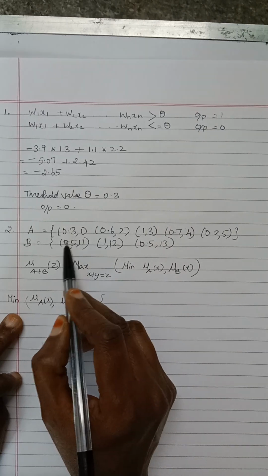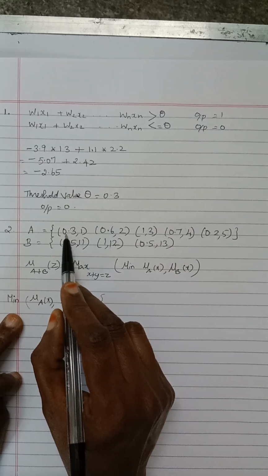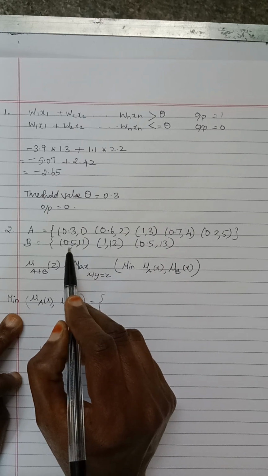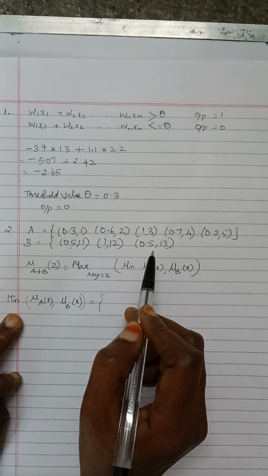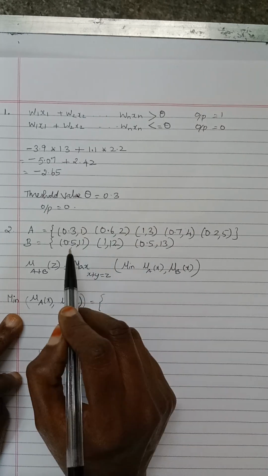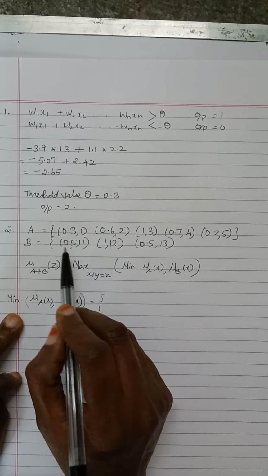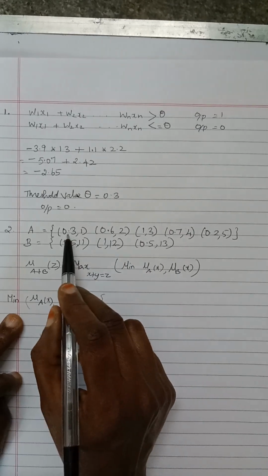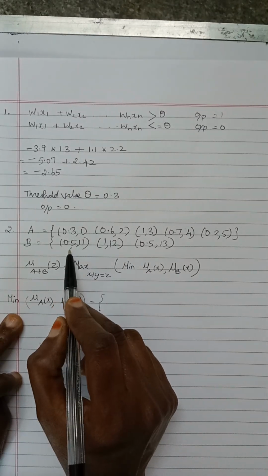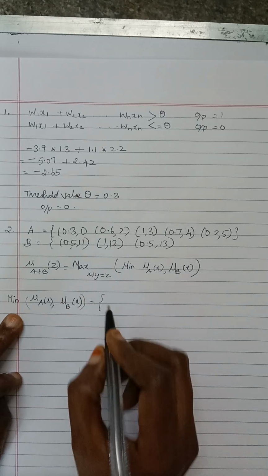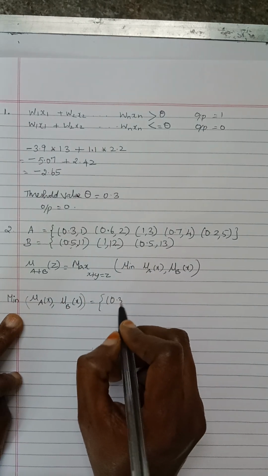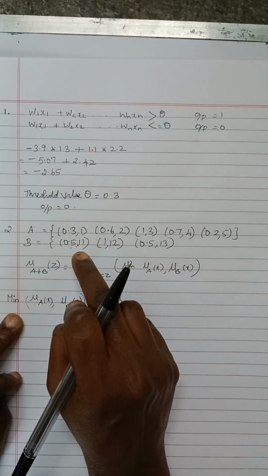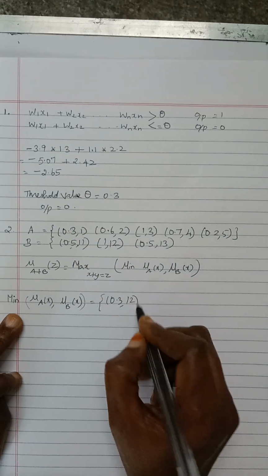First take the first value 0.3, 0.1 and compare with 0.5, 1, 0.5, 13. Three values you have to compare and write. Among 0.3 and 0.5, what is the minimum? 0.3 is the minimum, so write 0.3. Next add these two integer values, 11 plus 1, that is 12.